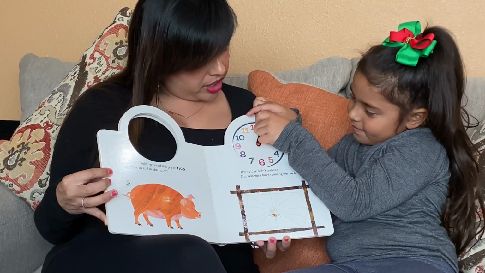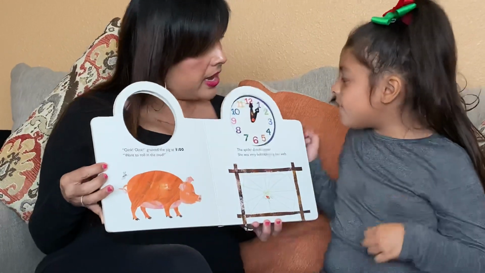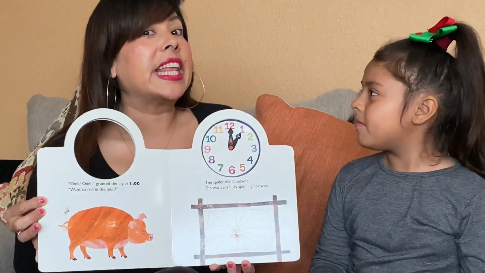Go ahead, Sophie. Good job. And she knows that the little hand is the hour hand, and now it's at 1 o'clock. Good. And Sophie's only in kindergarten.